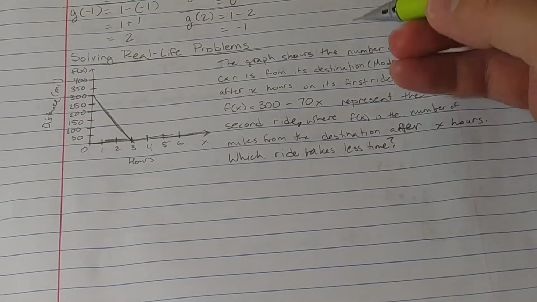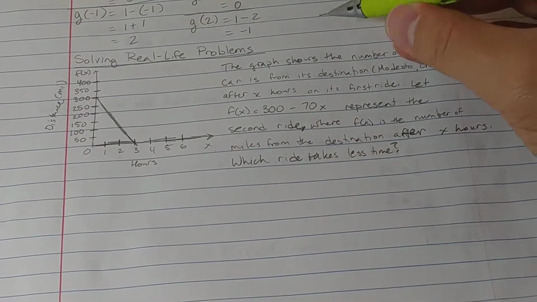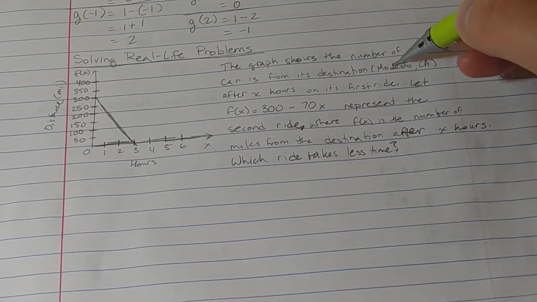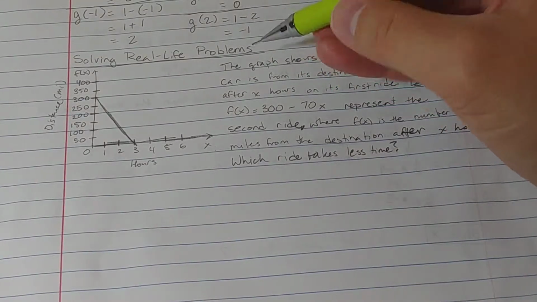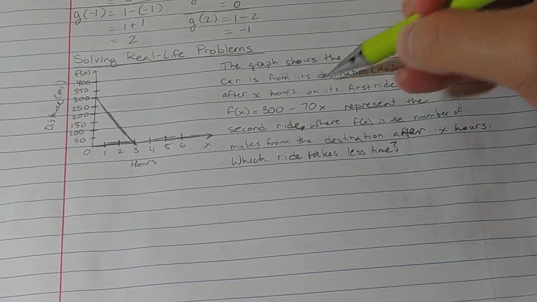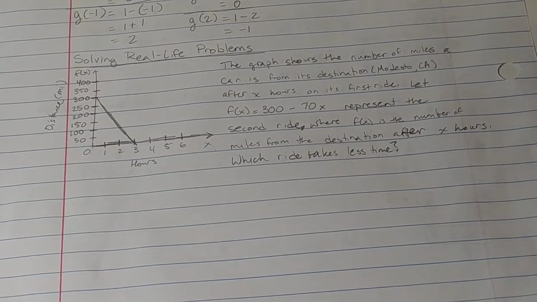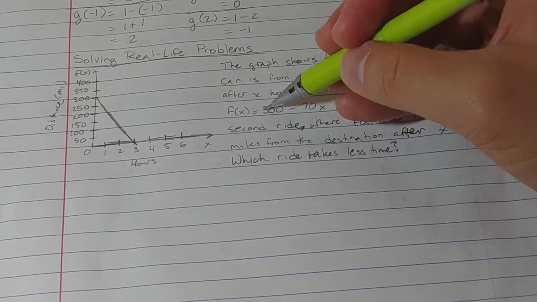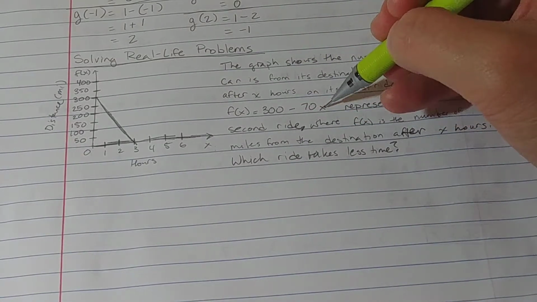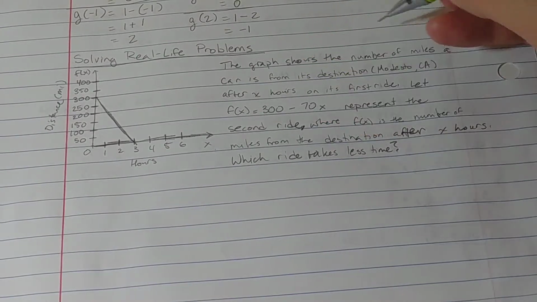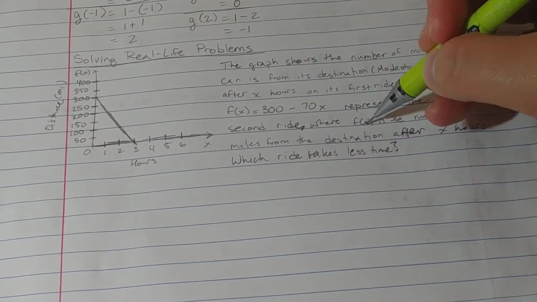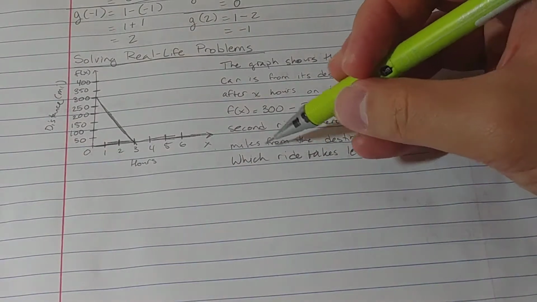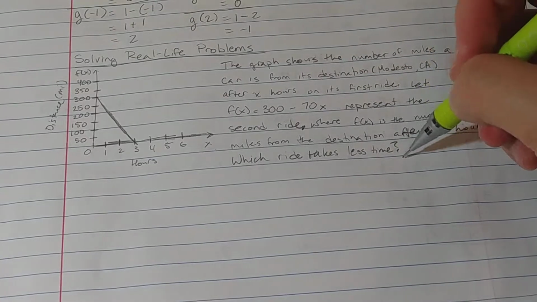All right, so here we're going to be solving real life problems. It says the graph shows the number of miles a car is from its destination, Modesto, California, after x hours on its first ride. So I guess it's going to ride more than once. Let f of x equal 300 minus 70x represent the second ride. So there's two rides, where f of x is the number of miles from the destination after x hours. Which ride takes less time?